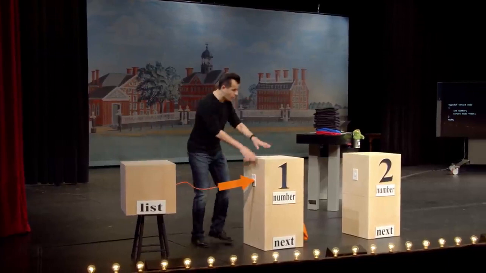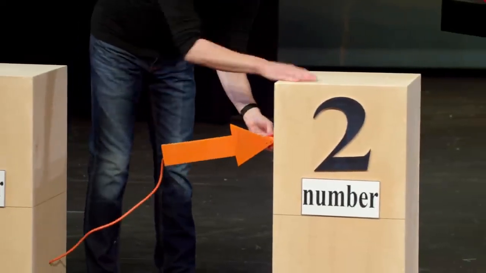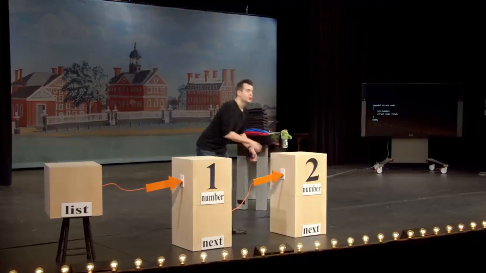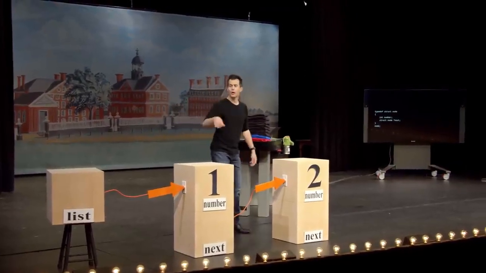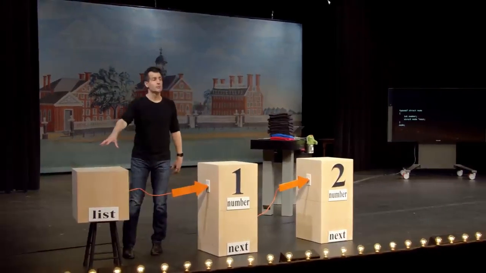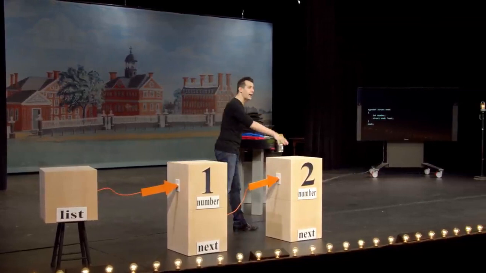So I follow the arrow. I then point the next field of this node at this node here. So now I have a linked list of size 2. There's 3 things in the picture, but this is just a simple variable. This is a pointer that's pointing at the actual node, which in turn is pointing at an actual other node.